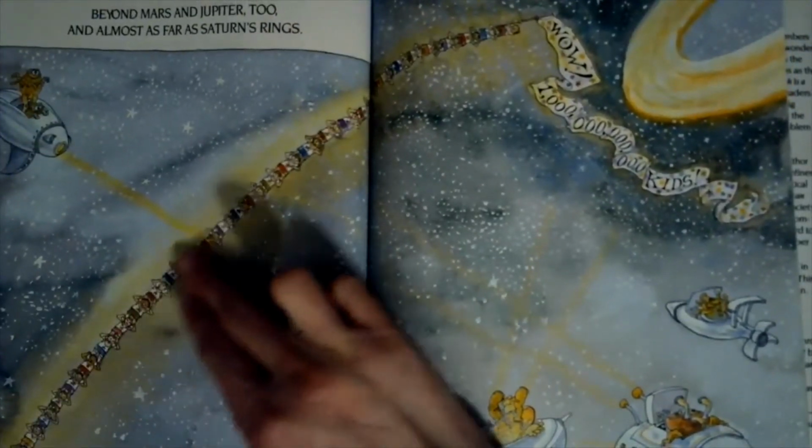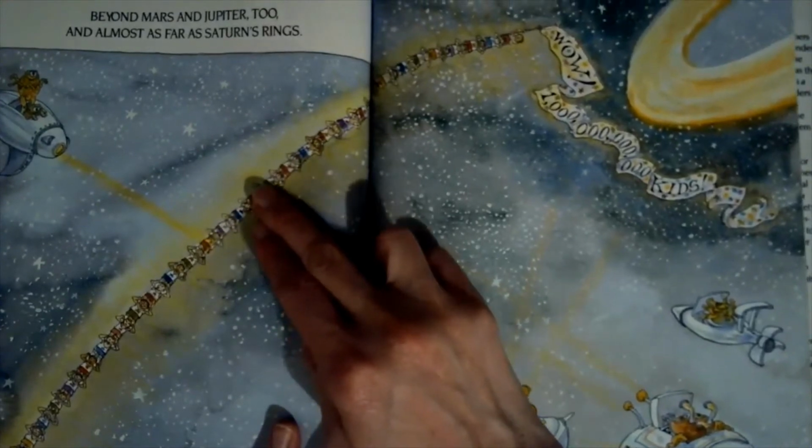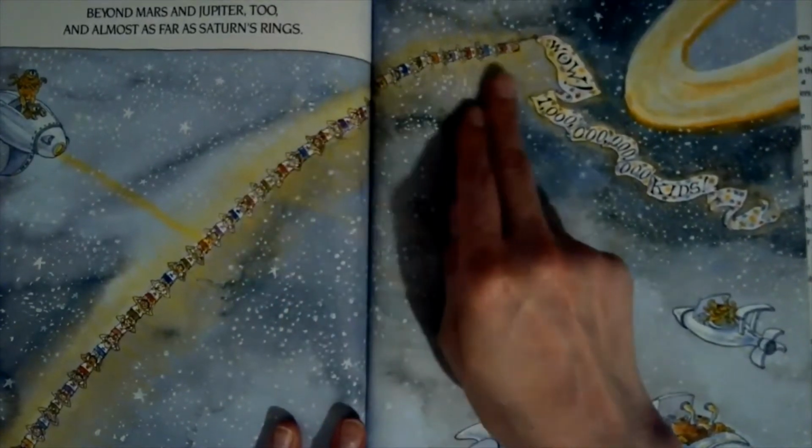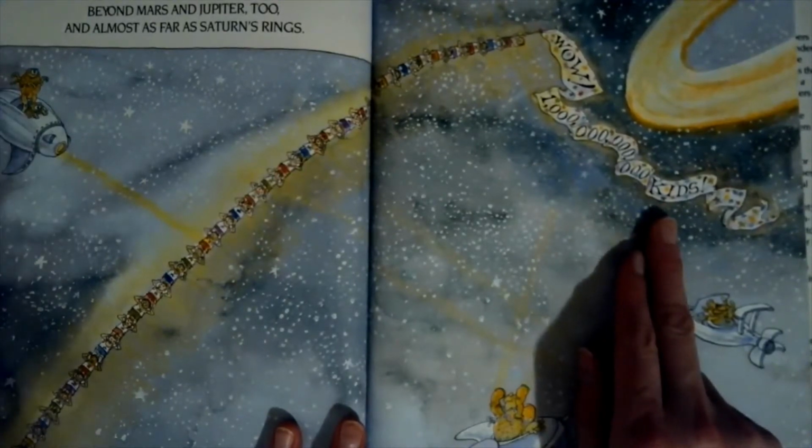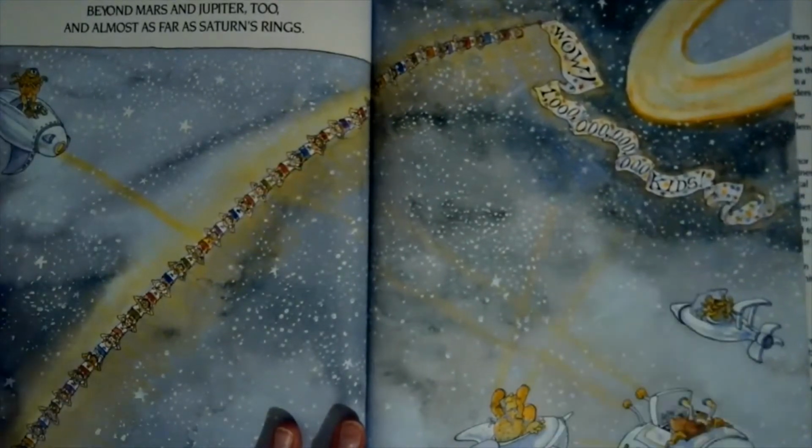Beyond Mars and Jupiter too, and almost as far as Saturn's rings. Wow, 1,000,000,000 kids.